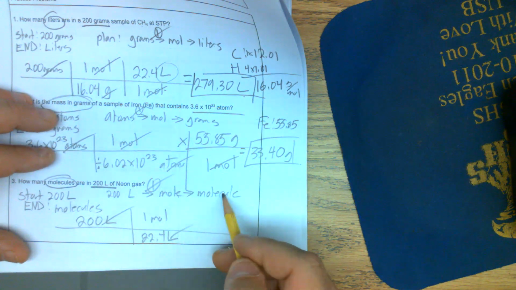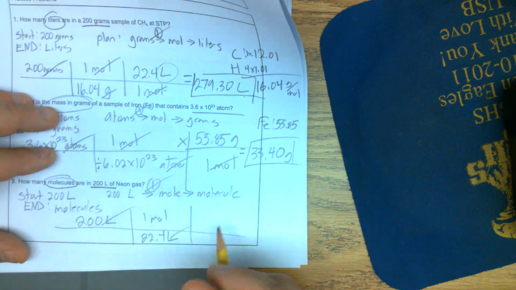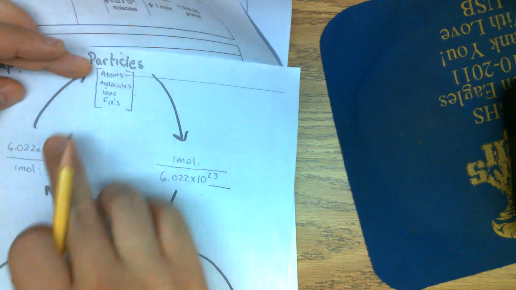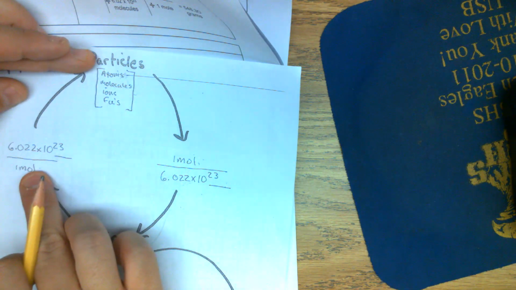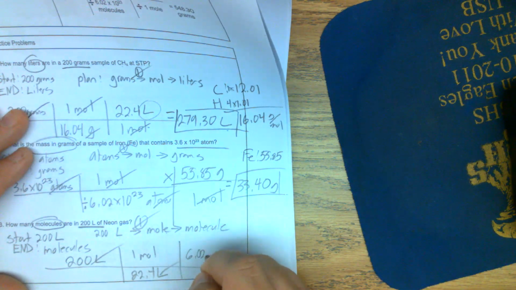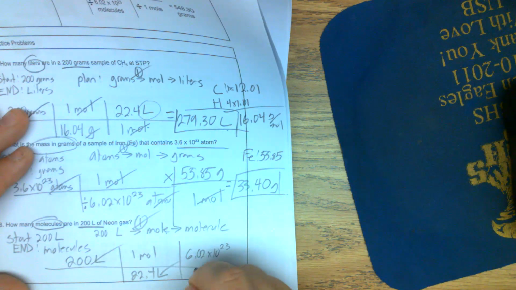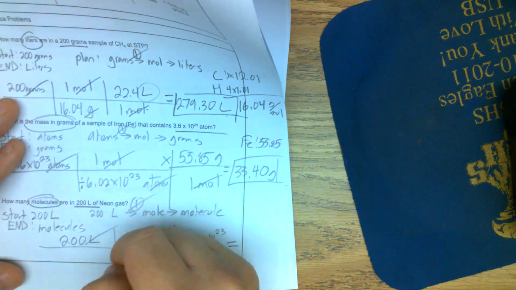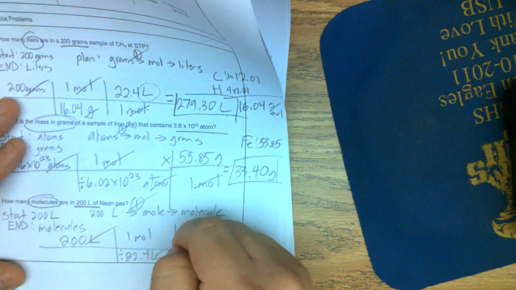Step 2, we're going to go from moles to molecules. We follow this path: Avogadro's number on top, 1 mole on the bottom. So 6.02 times 10 to the 23rd for 1 mole, and then we can get our answer. We divide this one, we multiply this one.